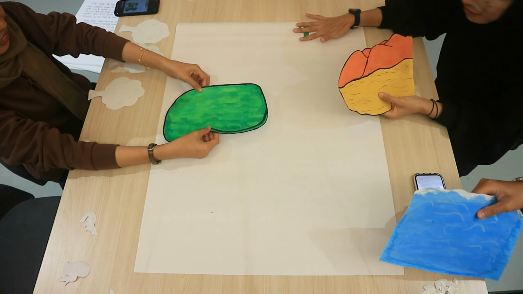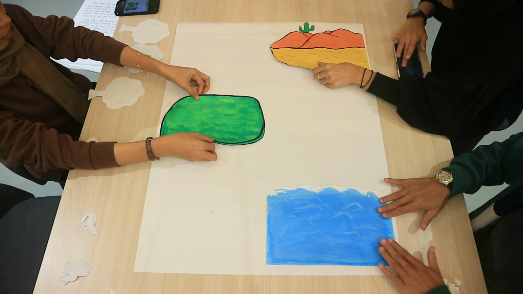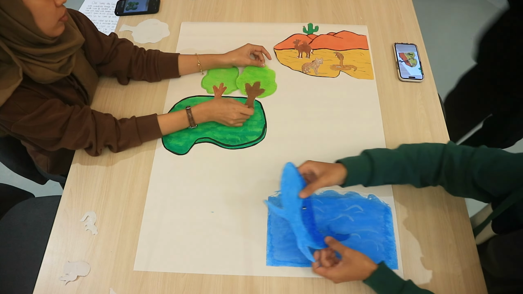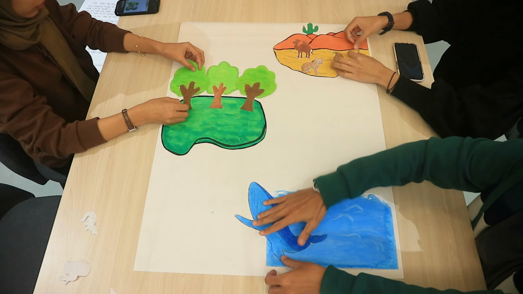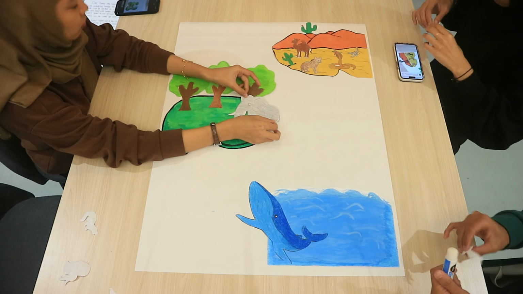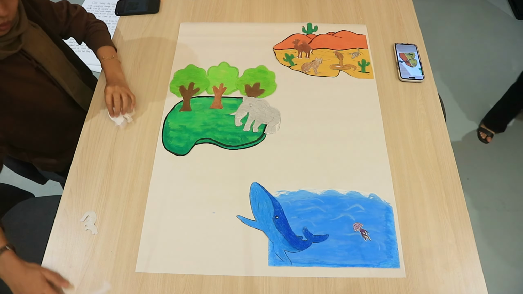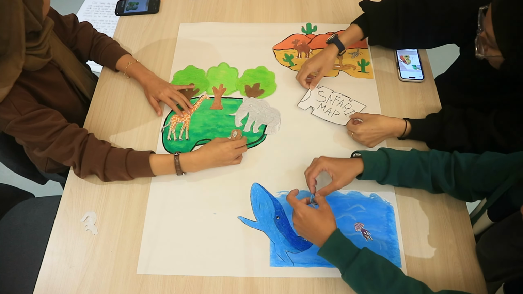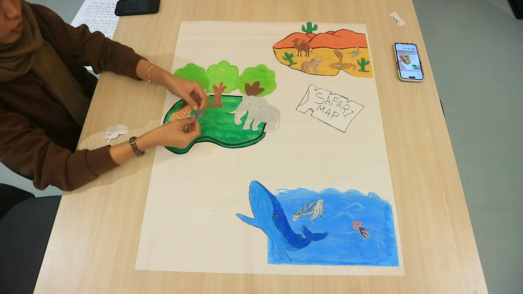These facts were included to help students better understand the unique characteristic of each habitat. Next, we pasted the drawings and facts onto the Mahjong paper, arranging them thoughtfully to form a clear and engaging safari map. Each section of the map was designed to showcase the unique features of the jungle, ocean, and desert, ensuring the layout was cohesive and easy for students to follow and understand.